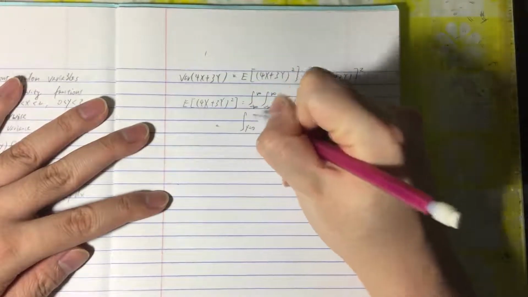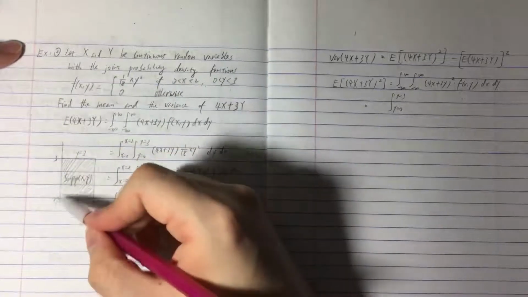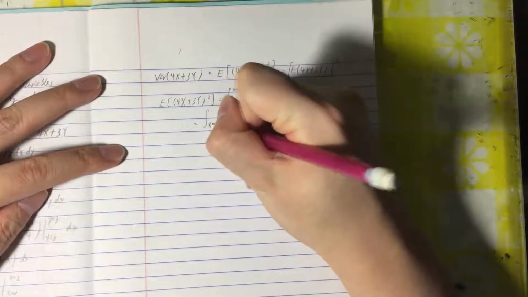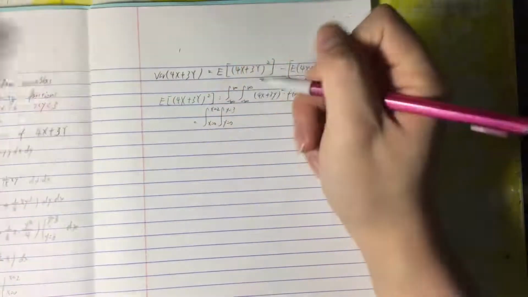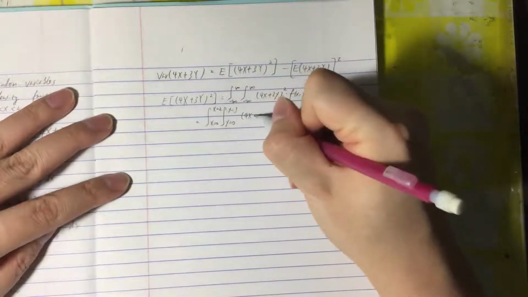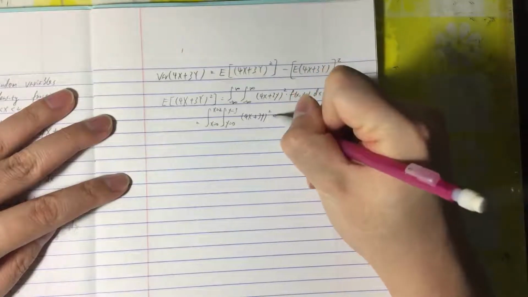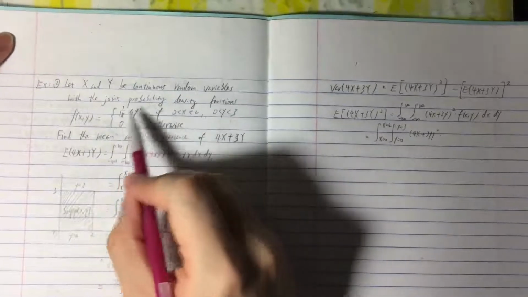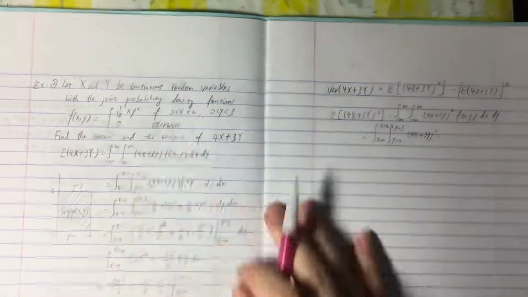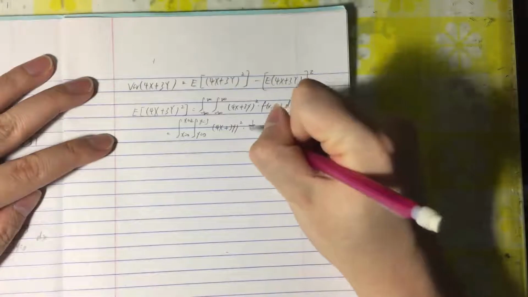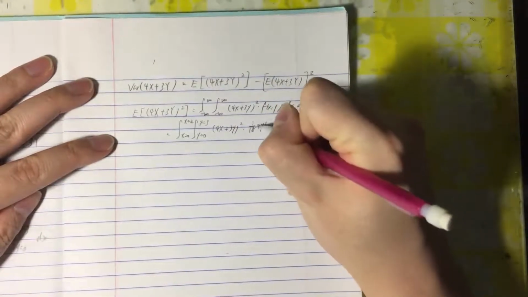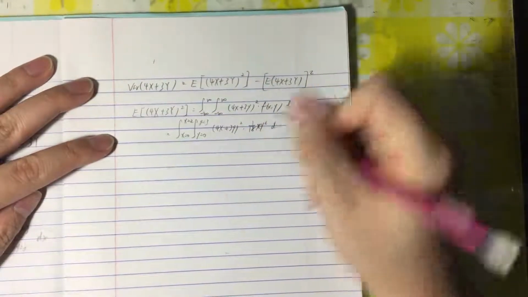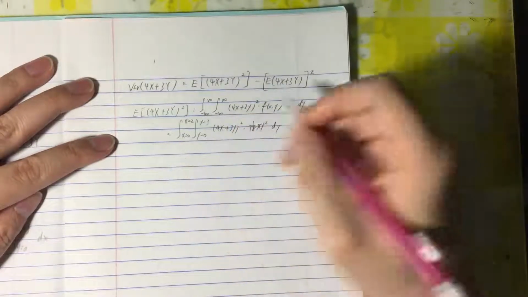The lower curve is y equal to 0, the upper curve is y equal to 3. And over this support, x varies from 0 to 2. (4x plus 3y) squared times f of x,y. f of x,y in the support is 1 over 18 xy squared, times dy, then dx.